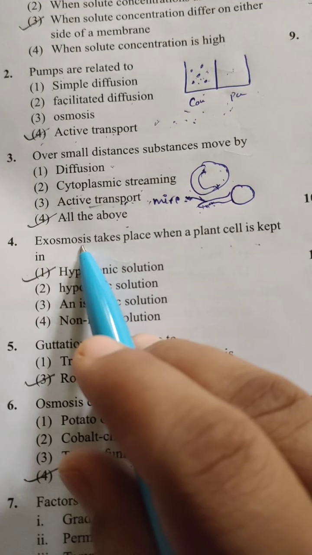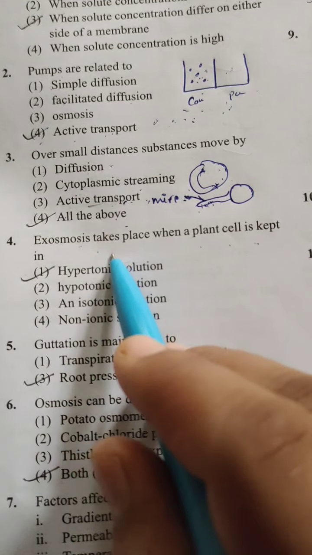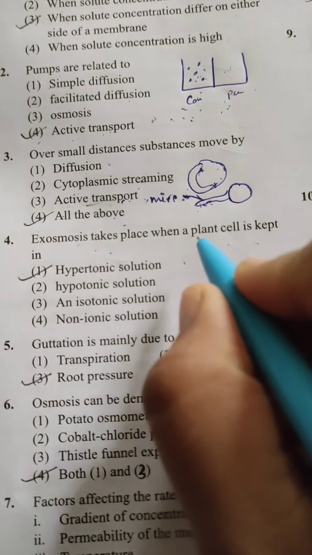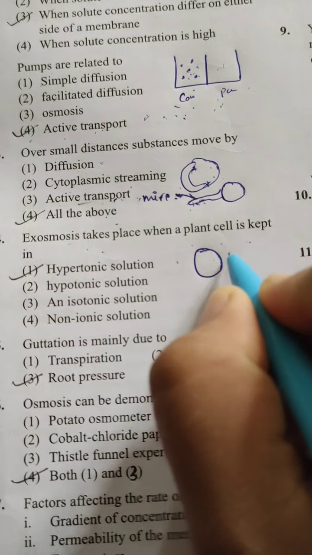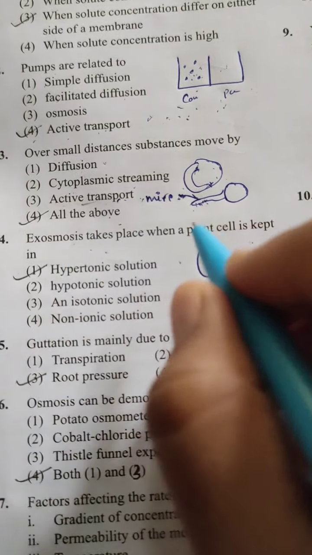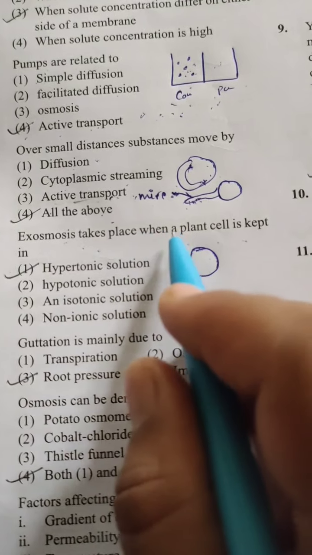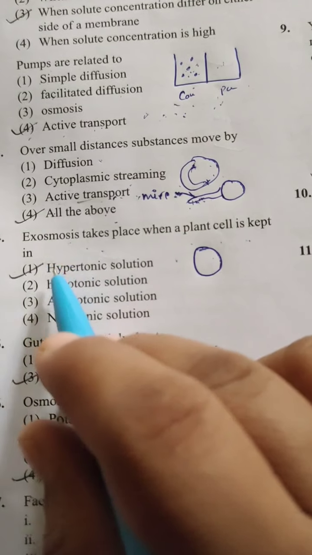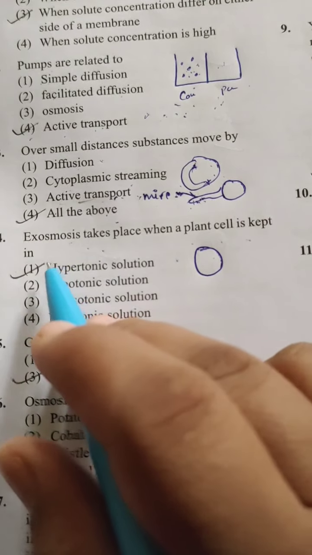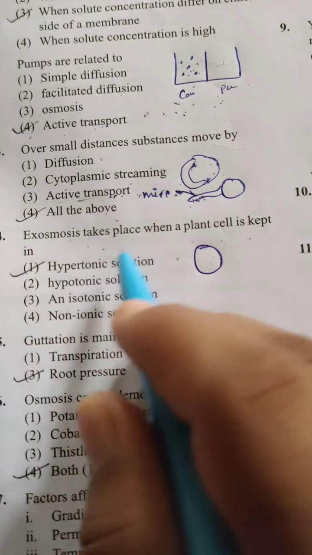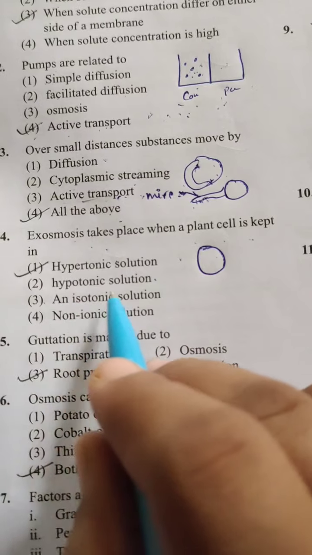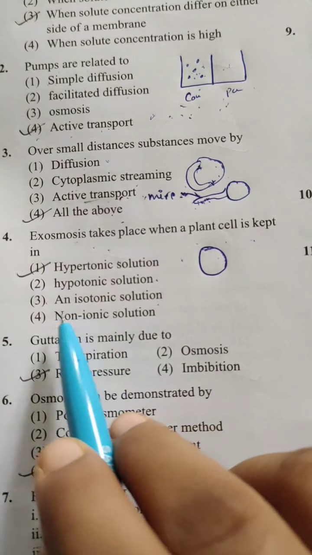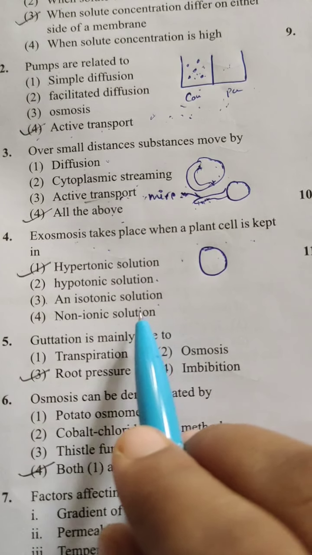Next, exosmosis takes place when a plant cell is kept in what? What do you mean by exosmosis? The movement of water outside the cell. Water will be present inside the cell, and that will be coming out of the cell. That is called exosmosis. So when does it occur? When a plant cell is kept in which kind of solution? Options: 1 hypertonic solution, 2 hypotonic solution, 3 anisotonic solution, 4 non-ionic solution.